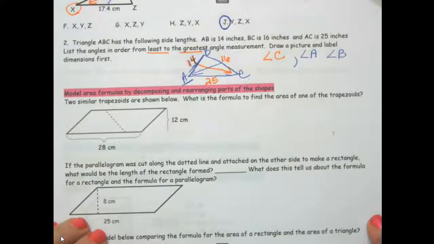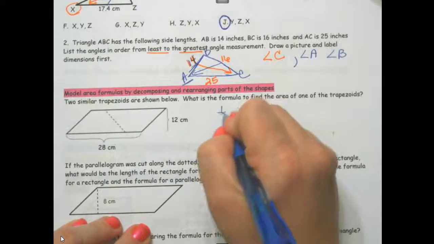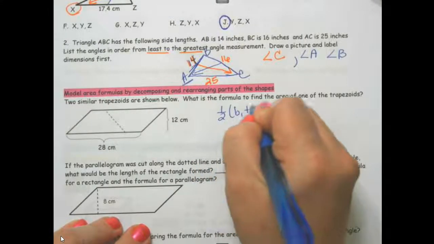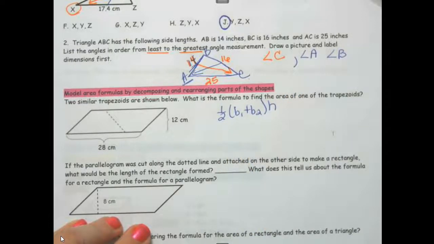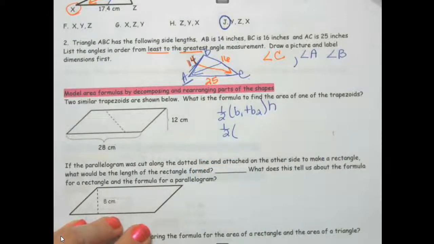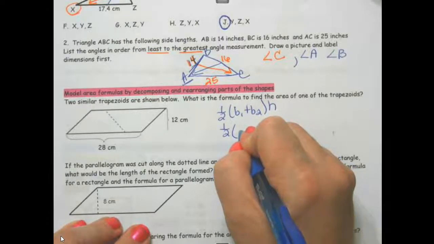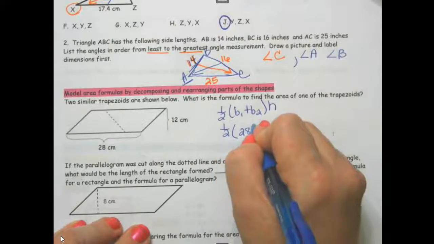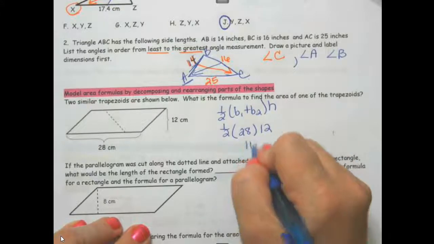Two similar trapezoids are shown below. What is the formula to find the area of one trapezoid? Half B1 plus B2 times the height. So half times 28 plus 12, times the height, is 168.